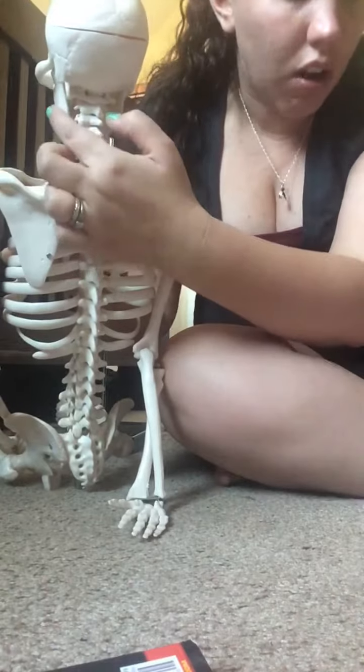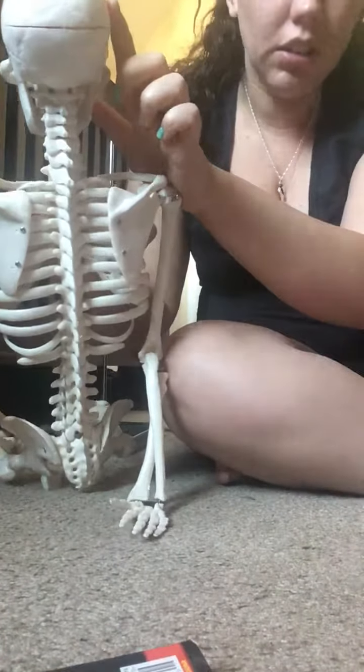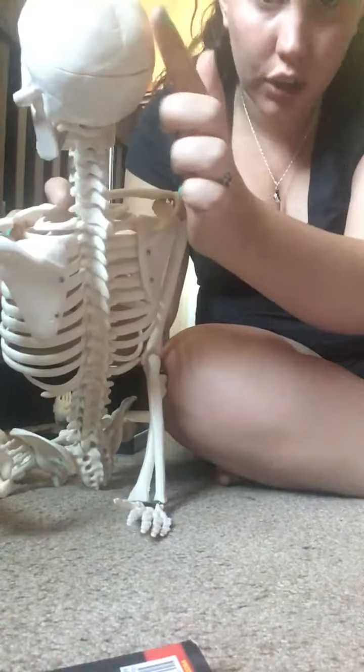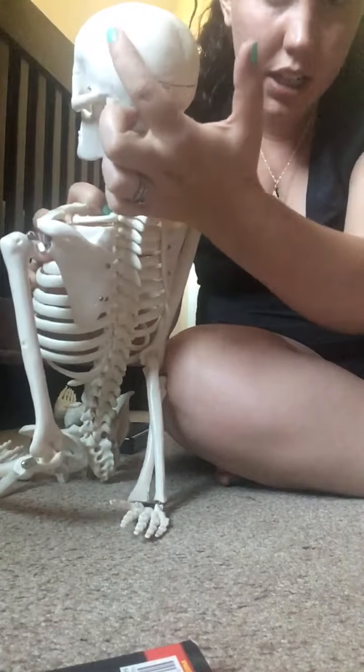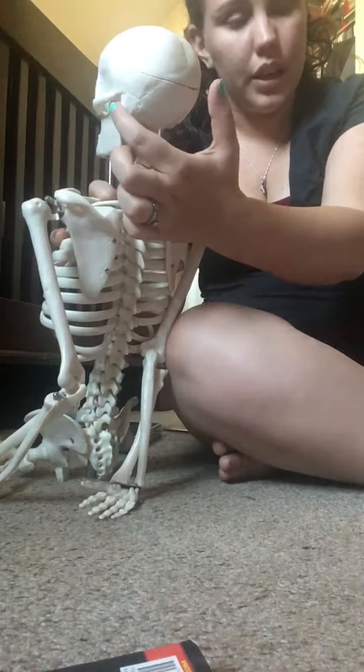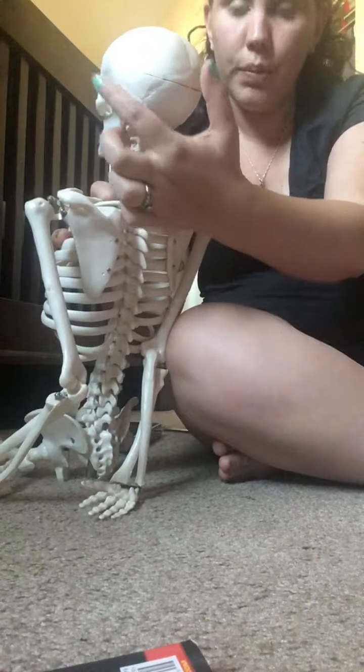So let's turn my good friend here around. Now we have the back of our head here. So we're going to still see our mandible. We're going to have the parietal sides of our head, which are the two sides up here. We have our occipital and our temporal, which is right here. So the parietal is further up, and our temporal is right here.